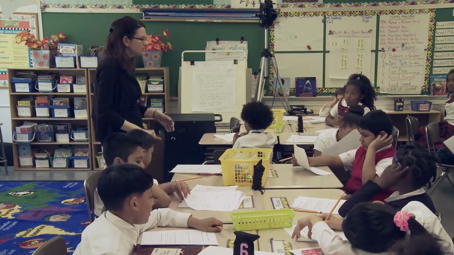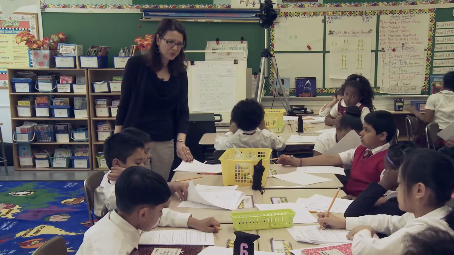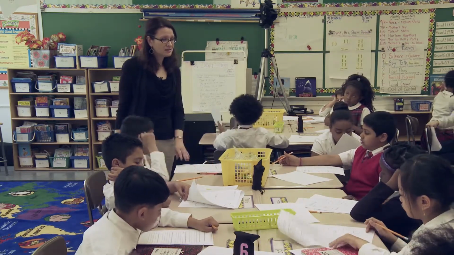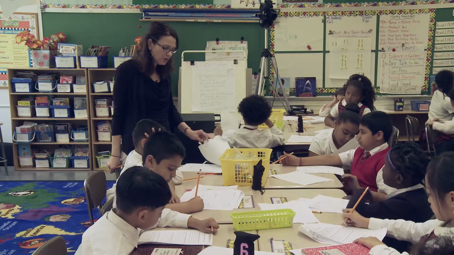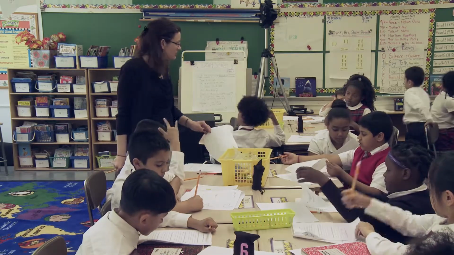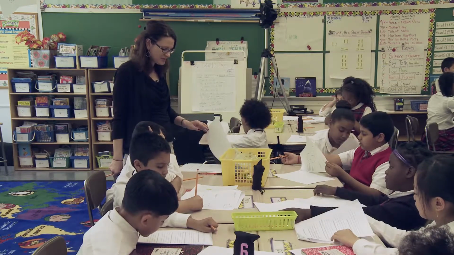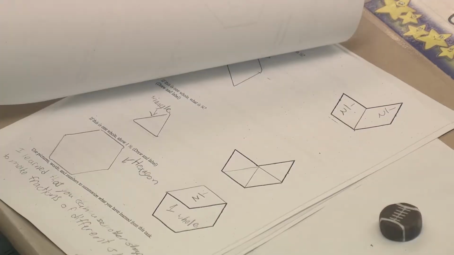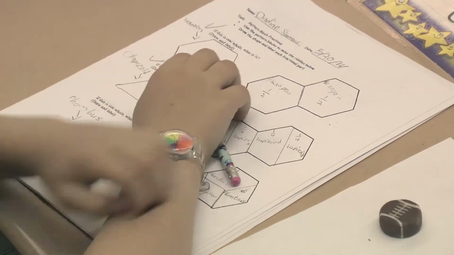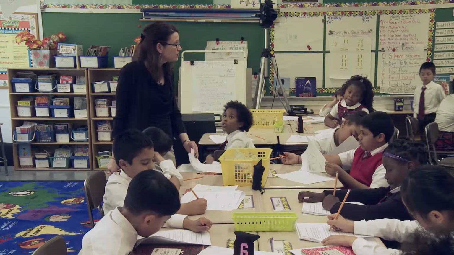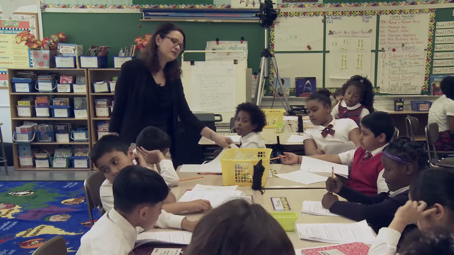Okay, so let's look at it. Everyone turn to the whole on page 1. So the whole on page 1 was what? 2 hexagons, right? So now let's look at the whole on page 2. What is the whole on page 2? 2 rhombuses or 2 rhombi, right? So, Ricardo, how did the size of the half change from the whole on page 1 to the whole on page 2? How is the half different on page 1 than it is on page 2? How did it change, Ricardo?